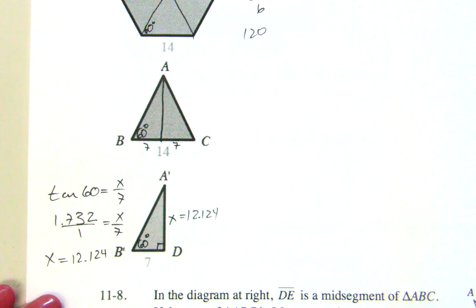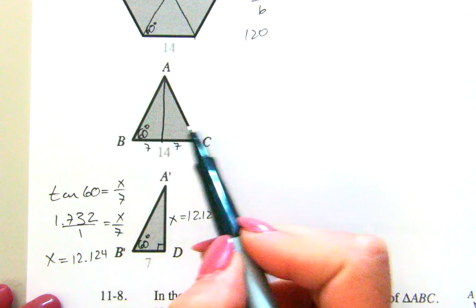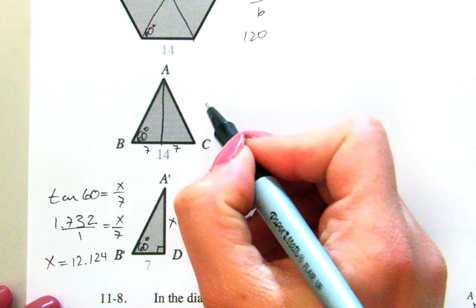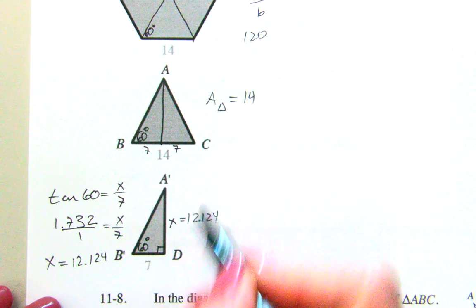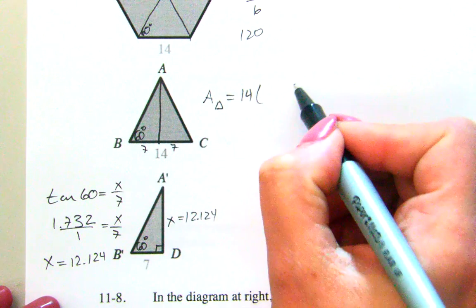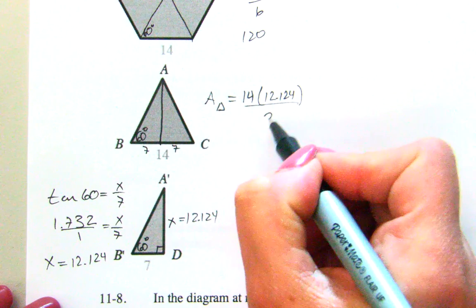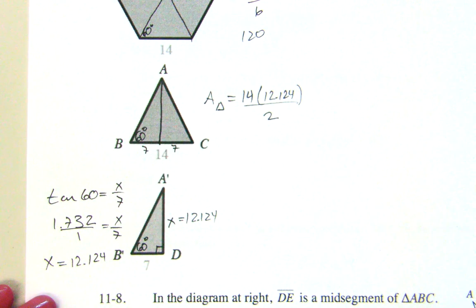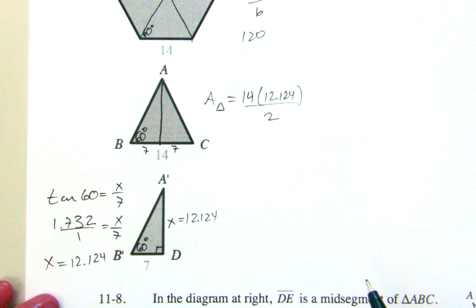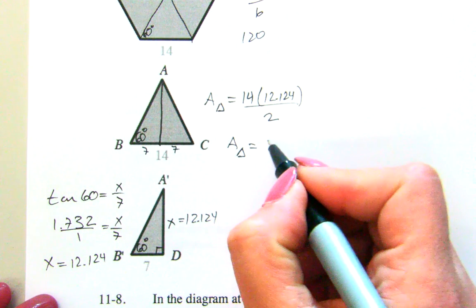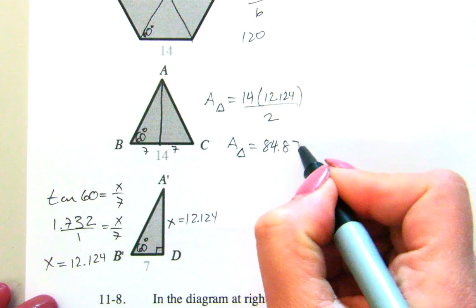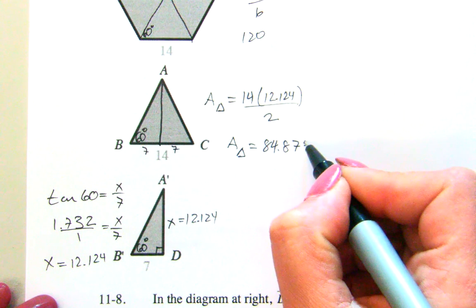So let's back up now. The area of this triangle up here, since x was 12.124, is base 14 times the height, 12.124, divided by 2. So 12.124 times 7 gives me an area of one triangle of 84.870.